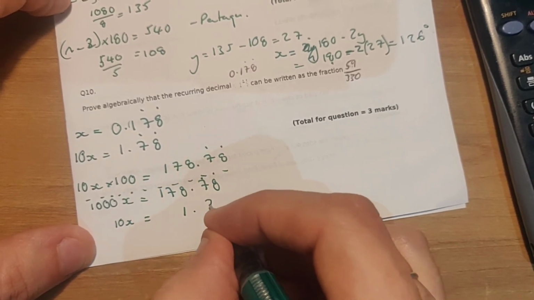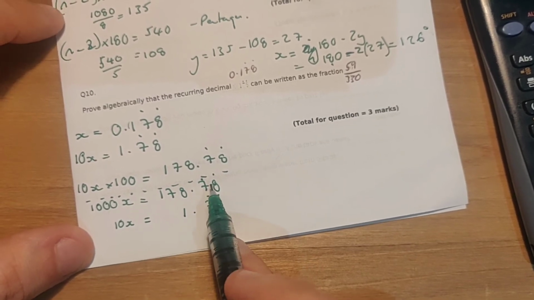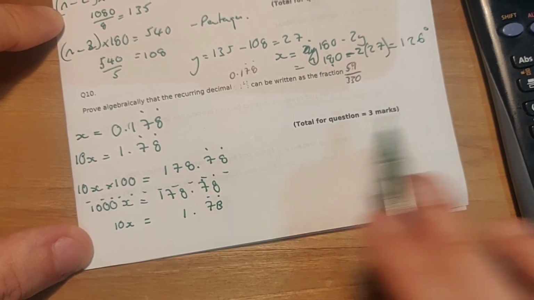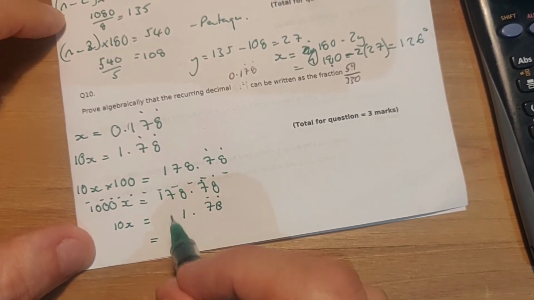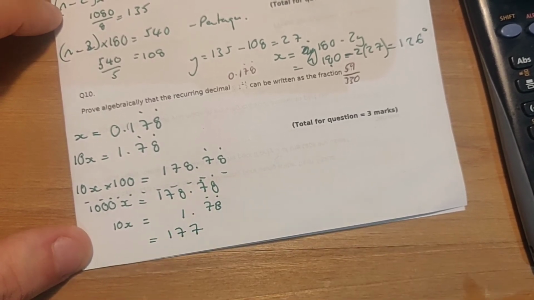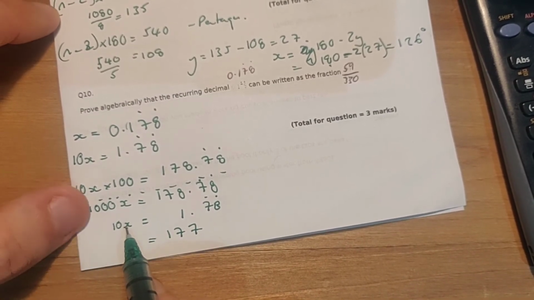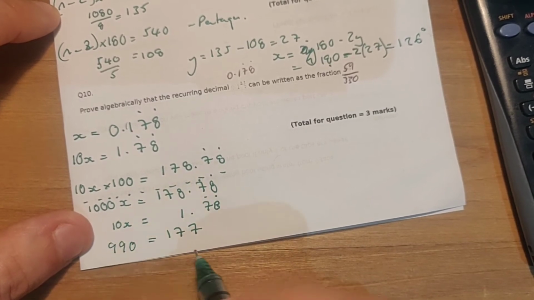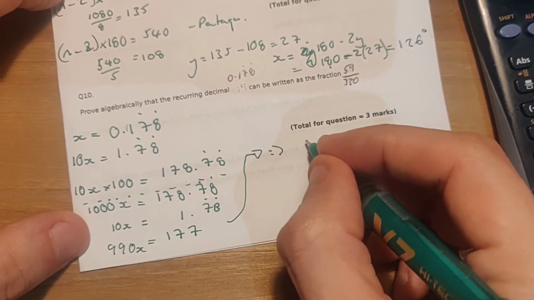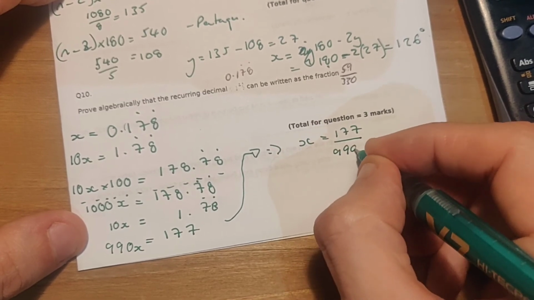So 10x is 1.78 recurring. Now this is why I've done it, right? I want to get rid of everything after the decimal point. That's why I've lined these up. So 7878, they line up, so they're going to just both cancel each other out for infinity. And then all I'm going to be left with is 178 minus 1, which is 177. Yeah? Now, this side, 1000x minus 10x is 990x. This means that x equals 177 divided by 990.